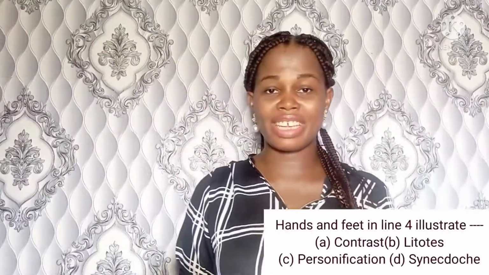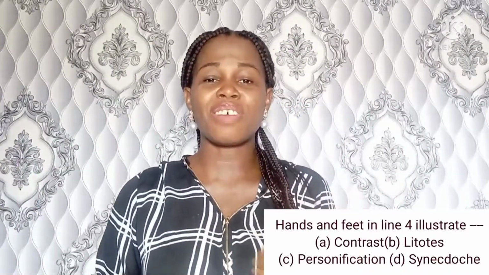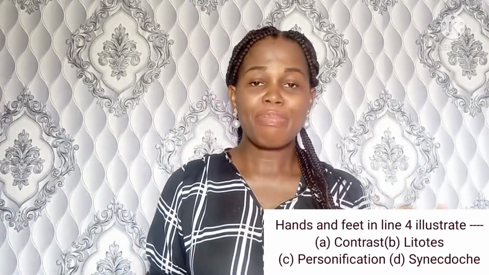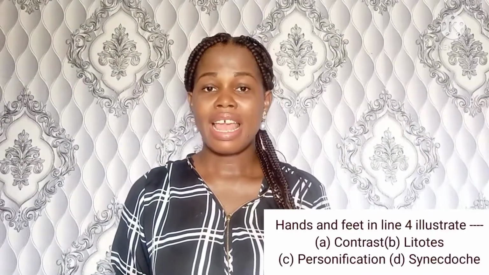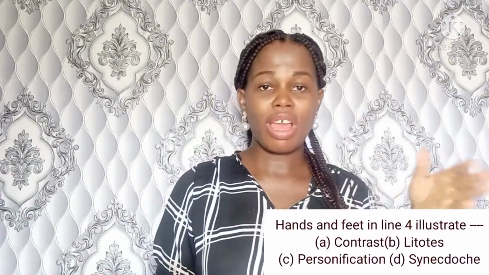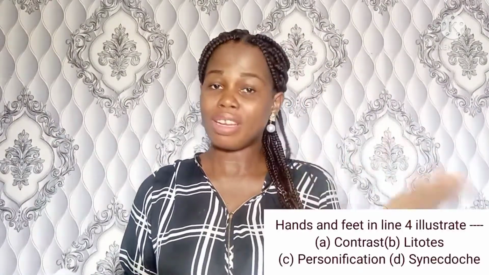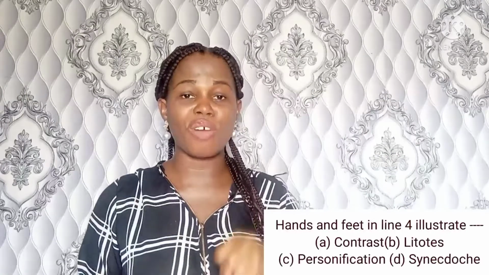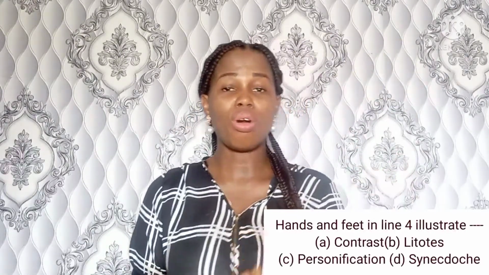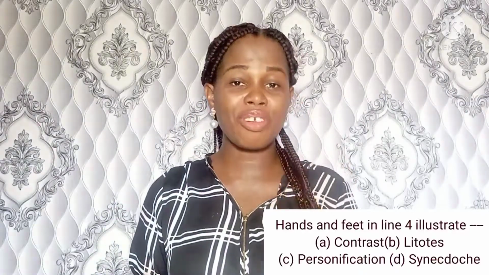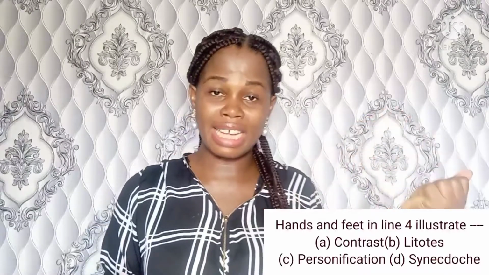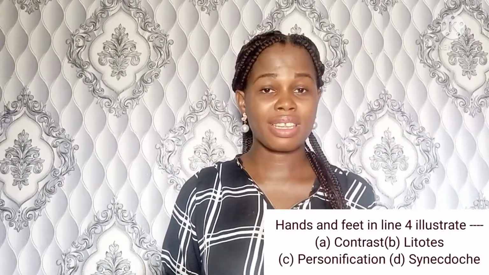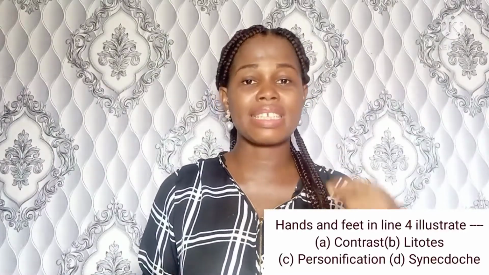Now, option D, Synecdoche. Synecdoche simply means using a part of something to represent a thing. For example, a human being has head, hand, feet, right? A building has roof, wall, foundation, whatever. So when you use a part of something to represent the whole, or the whole of something to represent the part, you are using a figure of speech known as synecdoche. For example, using the hand to represent the entire human being.